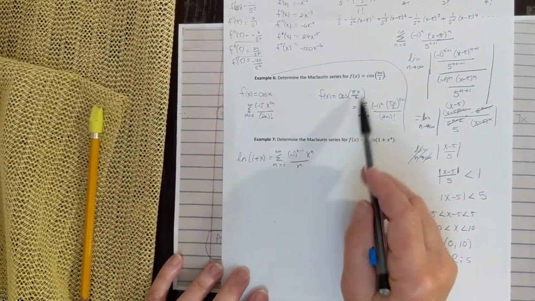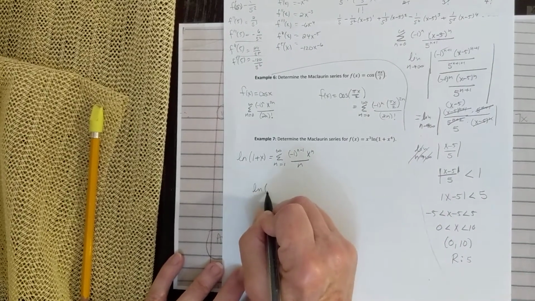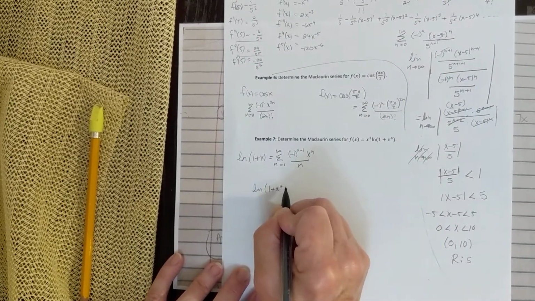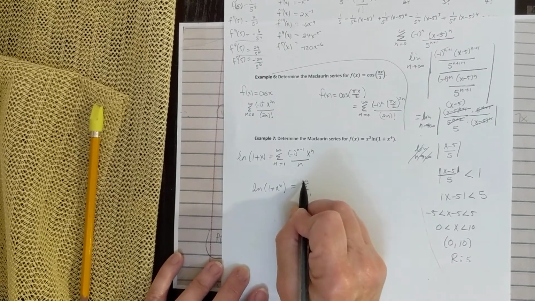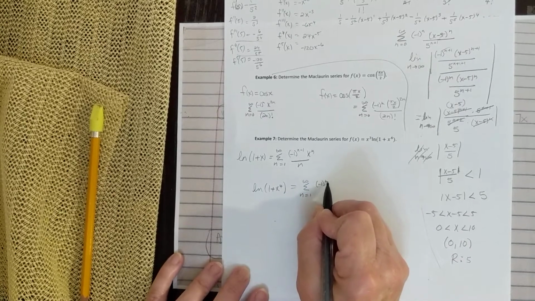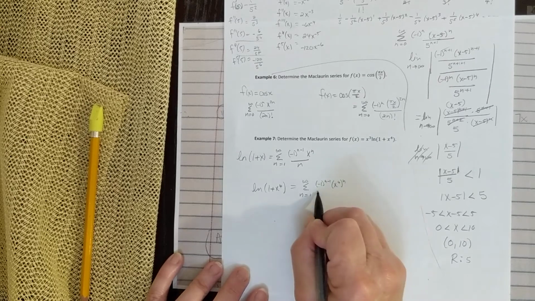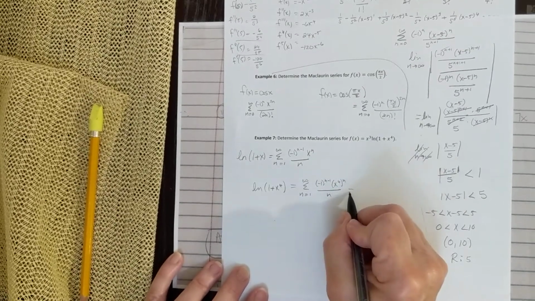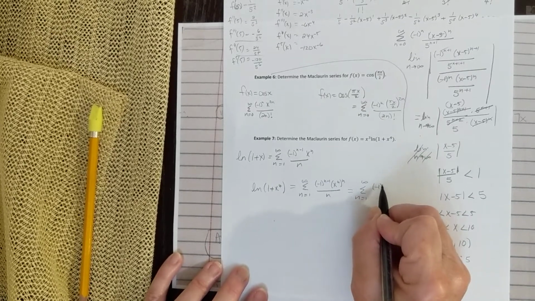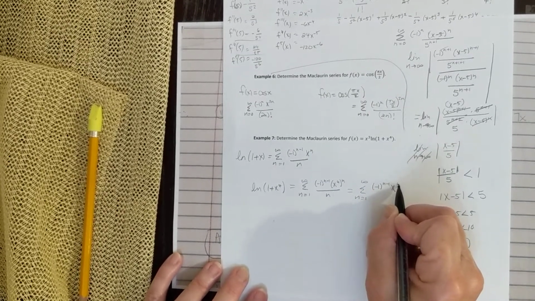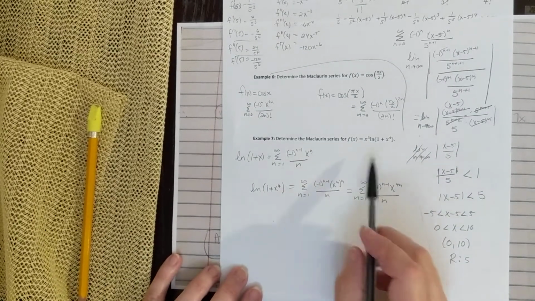So let's do the same thing that we did in example 6. What would the natural log of 1 plus x to the 4th be represented as? It would be, from n is 1 to infinity, negative 1 to the n minus 1, and instead of x, we put in x to the 4th, to the n, over n. So that would be the sum from 1 to infinity, negative 1 to the n minus 1, x to the 4n over n. All right, that's this. But it had more.